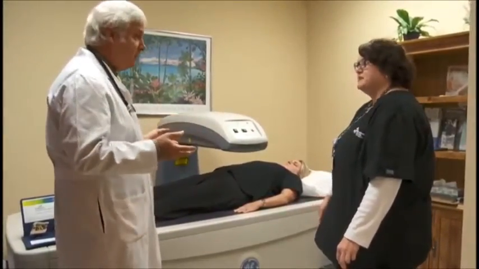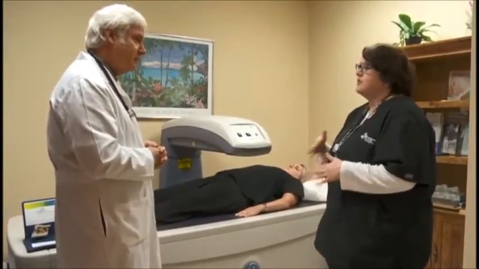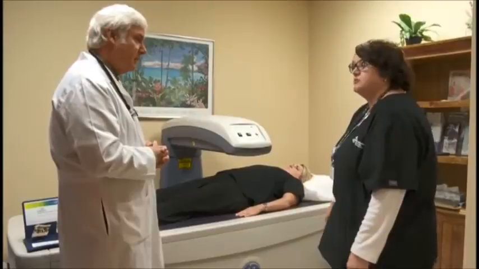Radiation is like being out in the sun. I've worn a badge for 10 years. I've never had anything on it, so I feel pretty safe with it for the patients and myself.